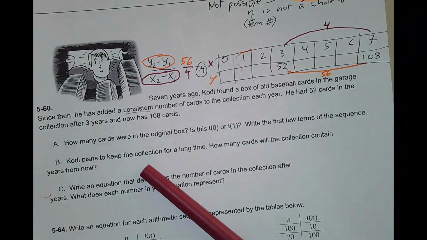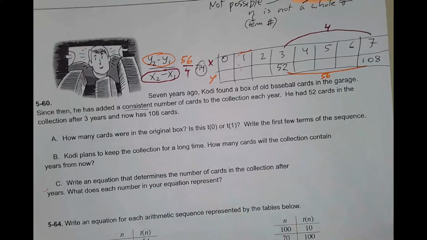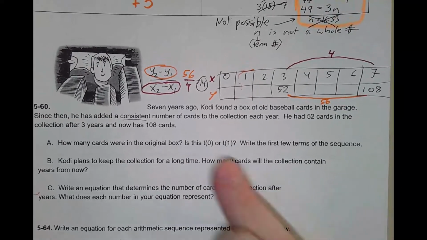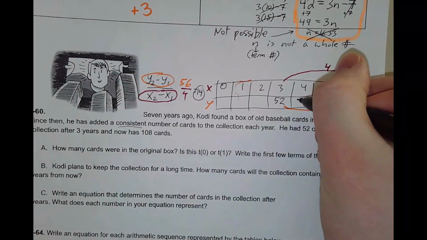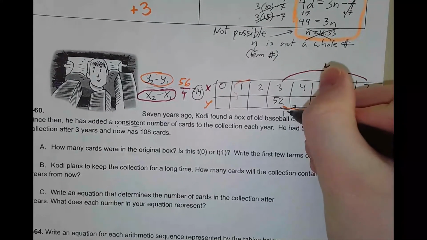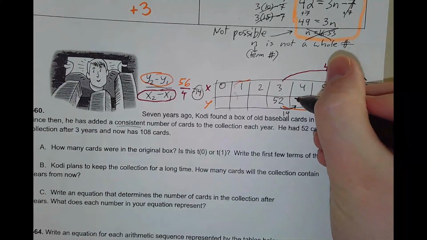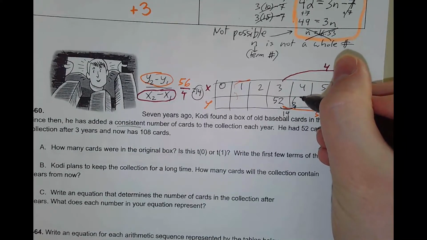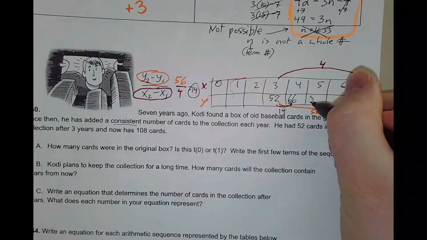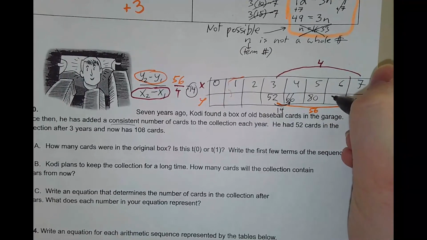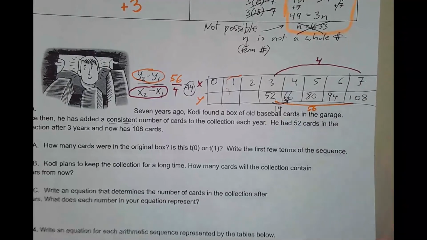All right, so that is going to help us solve and answer these questions right here. If the slope is 14, we know we can get the next numbers after this. It's going to be an addition of 14, so that would be 66. An addition of 14 would be 80, 94, and 108.